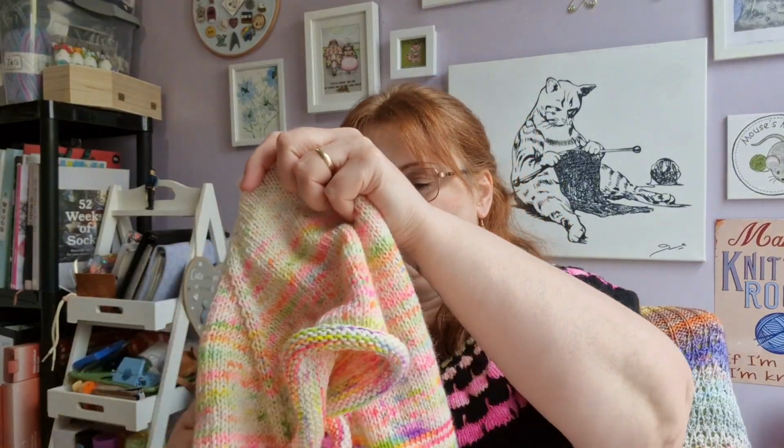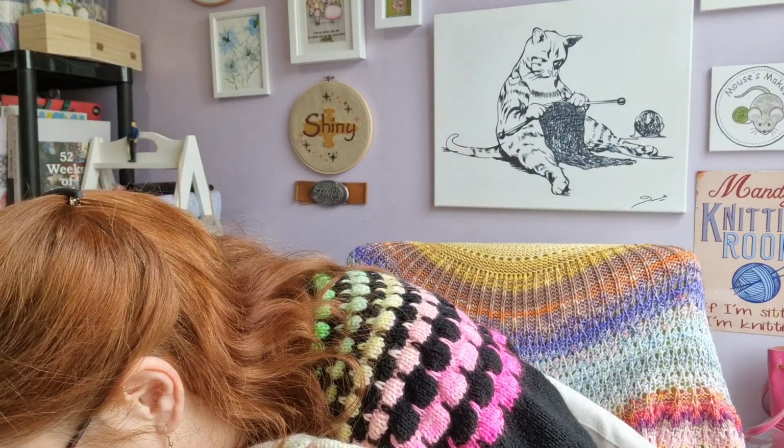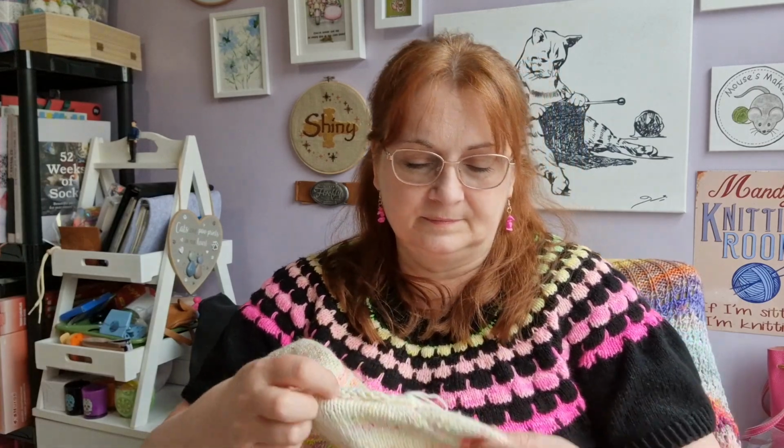So it's starting to... No, you can't see. Let me tip you down a bit. Is that any better? Not really. Starting to get to where it needs to be, I think. I've got one more colour to put in before I start the bottom ribbing. So I'm expecting it to be a shorter cardigan than I would normally make, but not cropped. And as it's to go over dresses in the summer, I don't think that's going to matter.